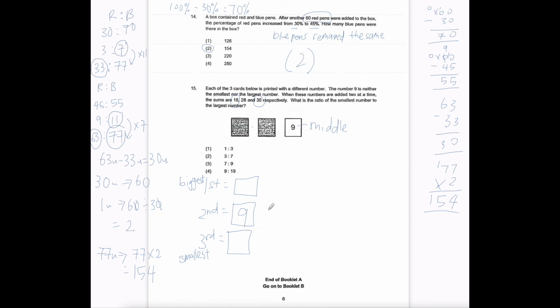Okay, so if I add 9 and the smallest number, I'll get 16. So what's the smallest number? I'll just take 16. I'm not gonna put anything here first because that's just the sum. But the sum of these two is 16. So to find the smallest number, I'll just take 16 minus 9 equals 7.